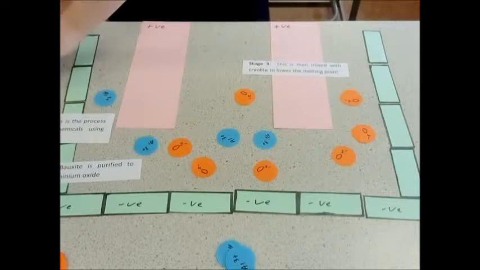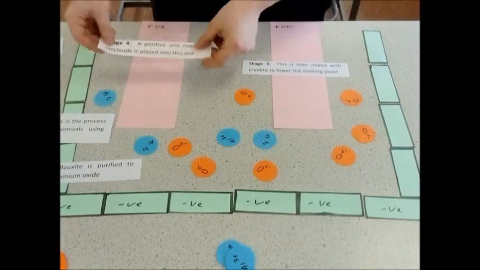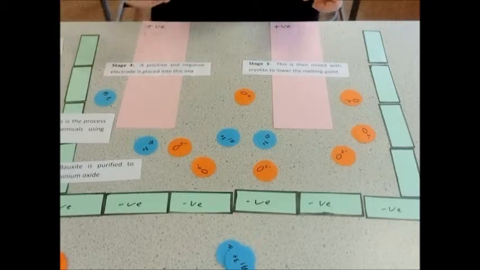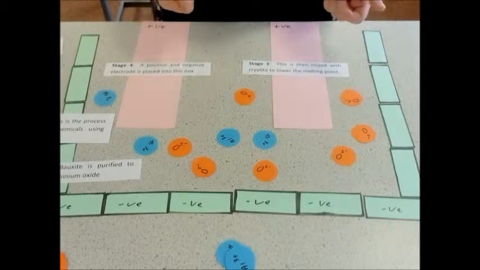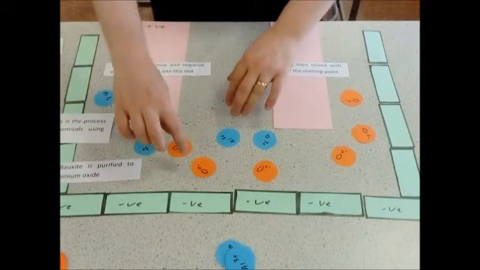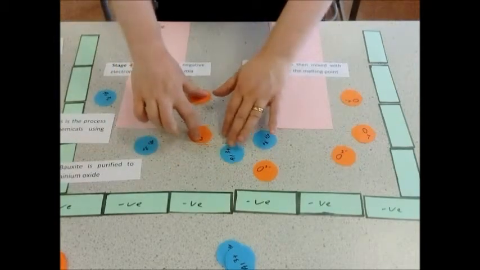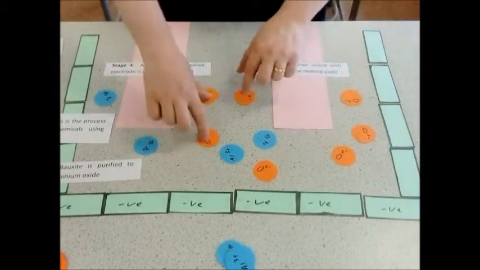The next stage, stage 4, we talk about our electrodes. At the positive electrode, you'll need to move the oxygen. Because we've got these cut out, we can move them around.